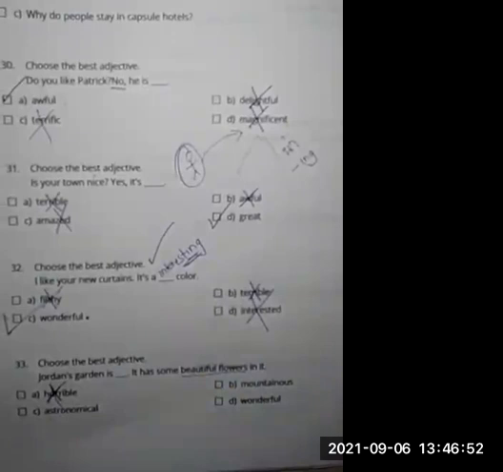Now we look. Jordan's garden is astronomical. That is not what we are saying. Think about the word astronomy. The cosmos, the universe. It's so big. So astronomical means something that's very big.